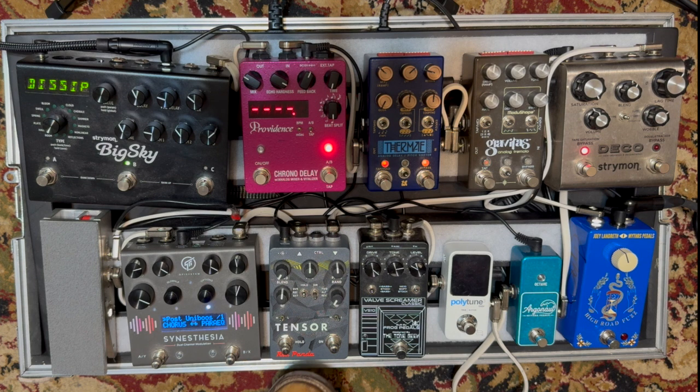And then finally, we have our first rule break. This is the Red Panda Tensor. Now, this is kind of a pitch shift delay. This is also kind of a glitched loop delay. So it could sit at the front as a pitch shifter, or it could sit with the other delays. But because I'm using it as a glitch looper and I want to hit it with modulation and other styles of delay later, it gets to sit a little earlier in the chain. So that's why that's where it is.